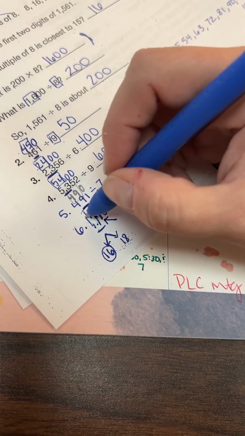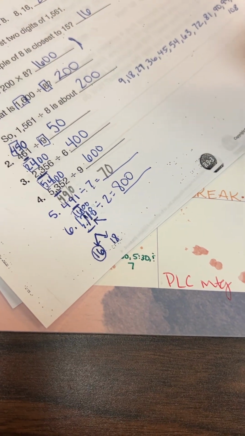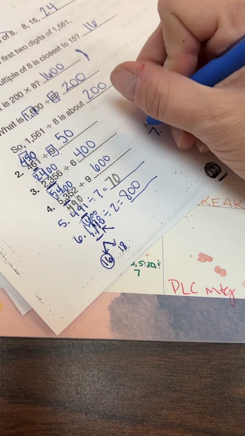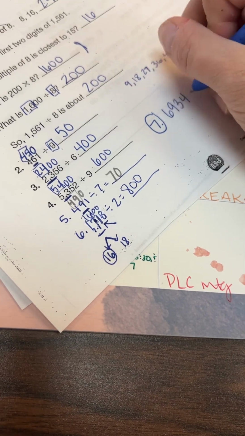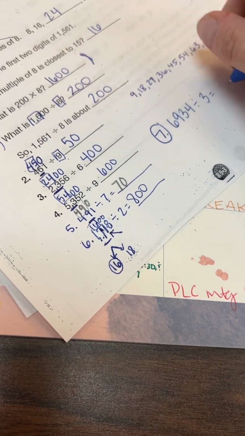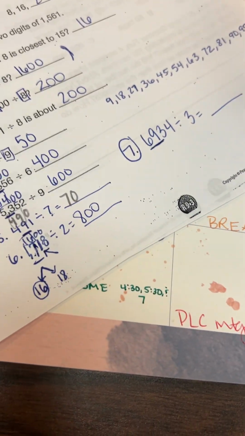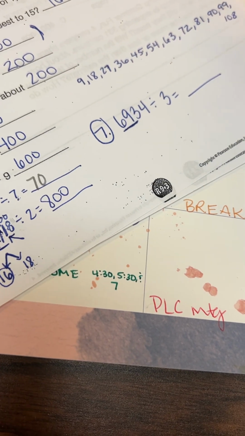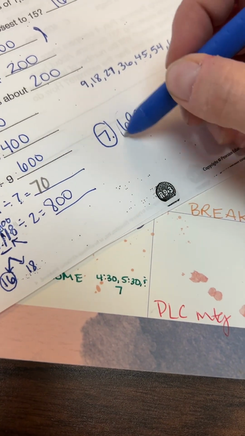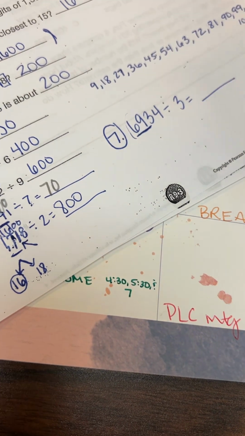What times 2 is 16? 8. And then put my 2 zeros. And then lastly, you will have problems like this that may give you a larger number out in front. Now, the greatest multiple that I know of 3 is 3 times 12, which is 36, right? Look at that. That's 69. That's really big. So let's break this down a little bit.